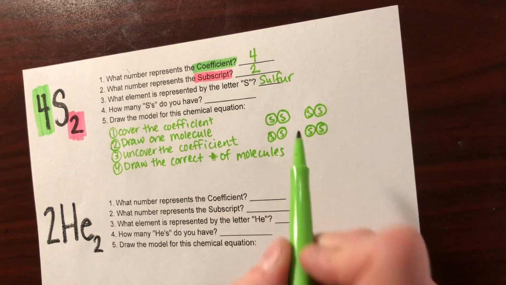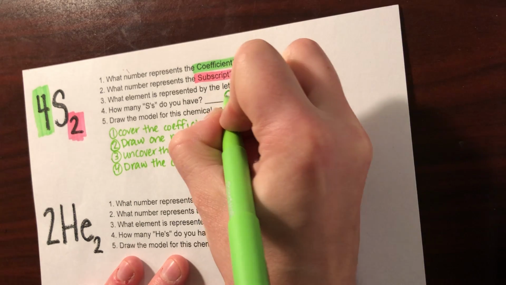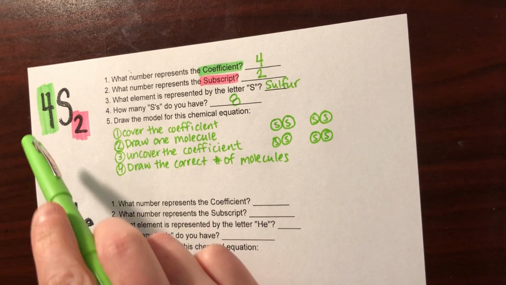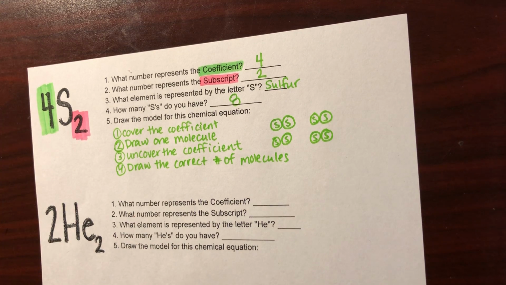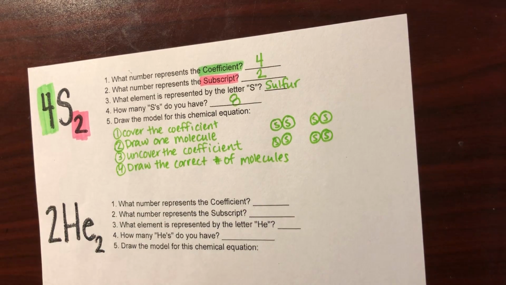So how many S's do we have all together? We have 1, 2, 3, 4, 5, 6, 7, 8. Okay. So a shortcut would have been to take 4 and multiply it by 2. But we're going to be looking at a lot more complicated chemical formulas, and going through these steps is going to be really helpful for you.